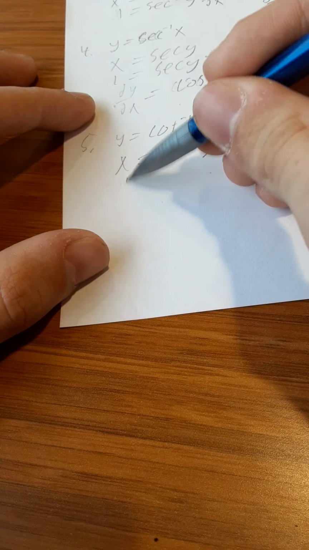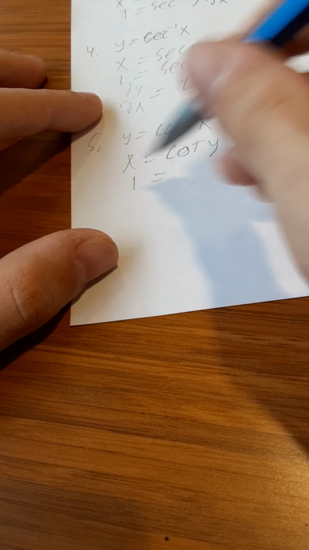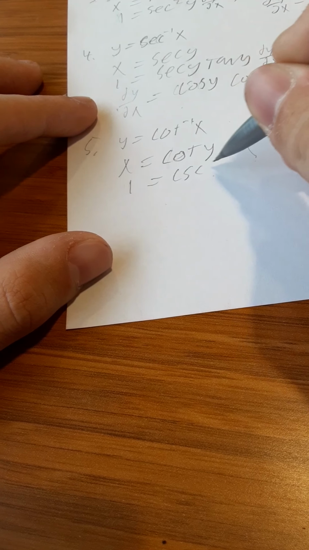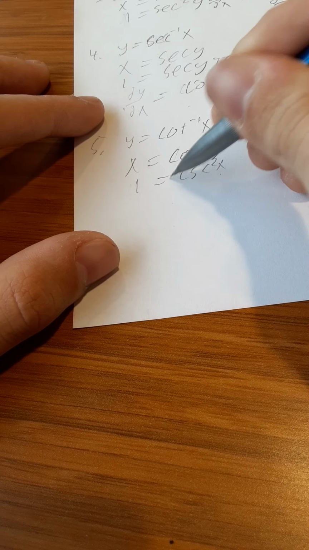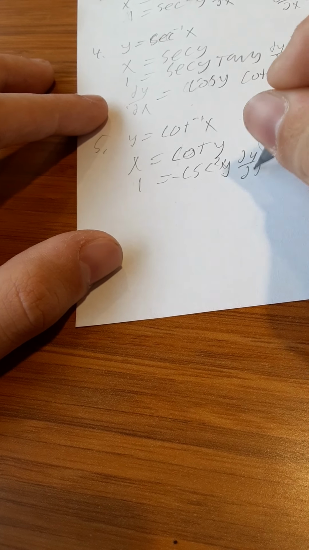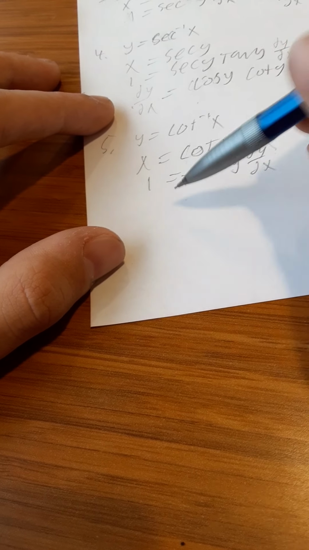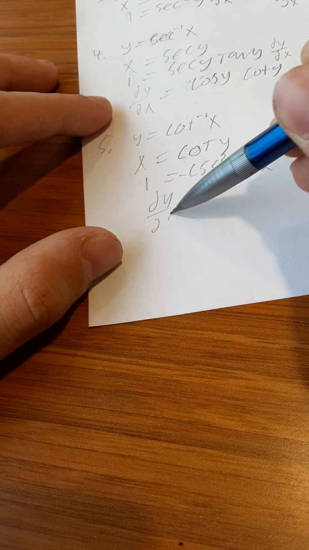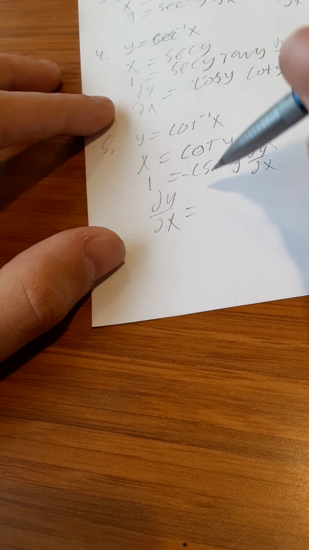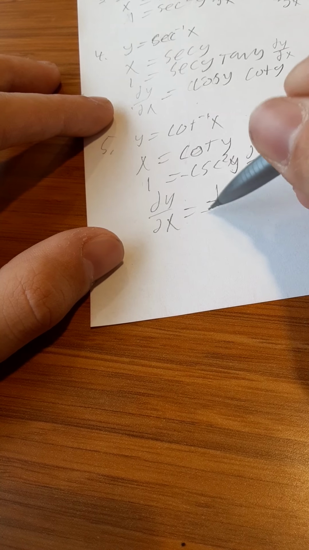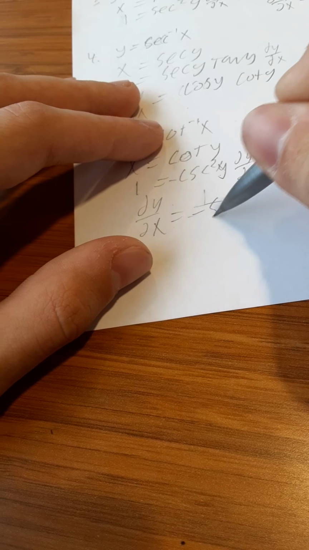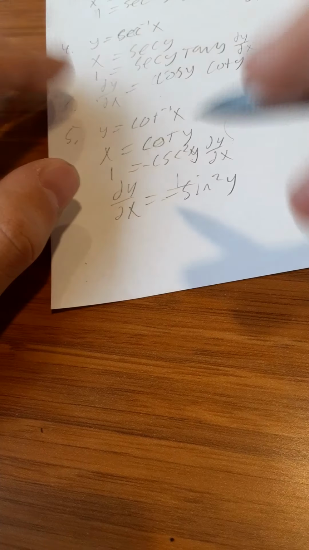So we take the derivative of both sides: 1 equals negative cosecant squared y dy/dx. So now we can rewrite this as dy/dx equals negative sine squared y.